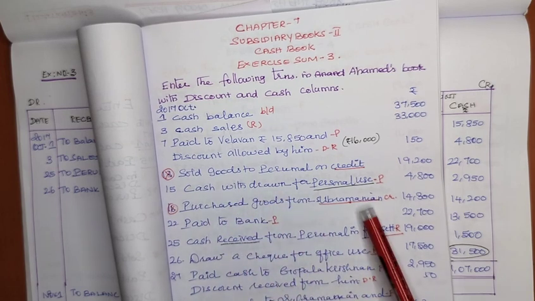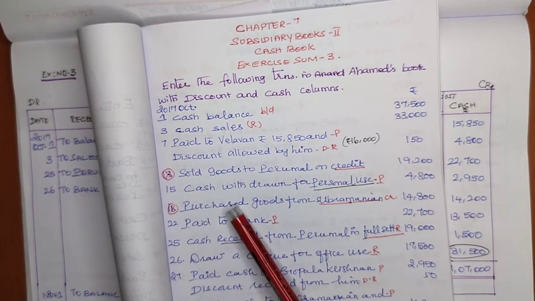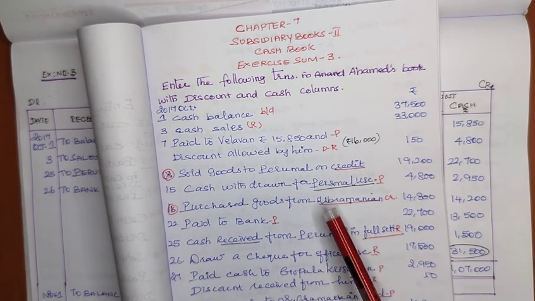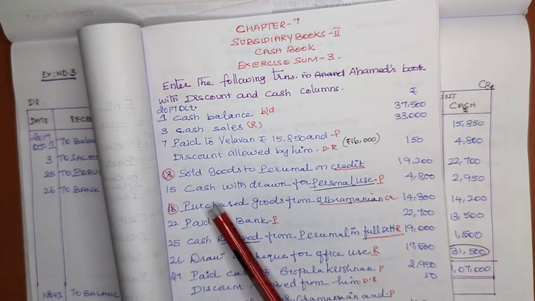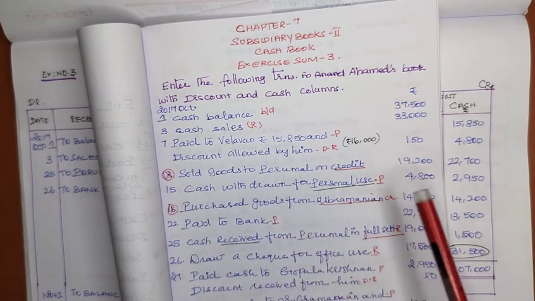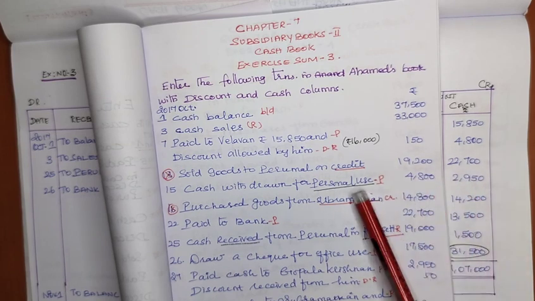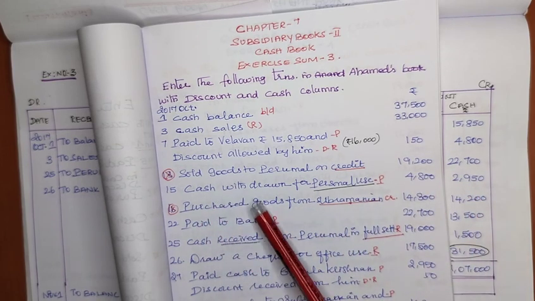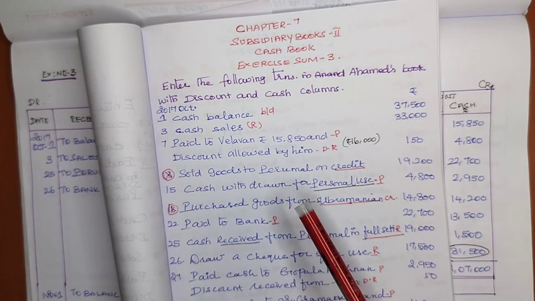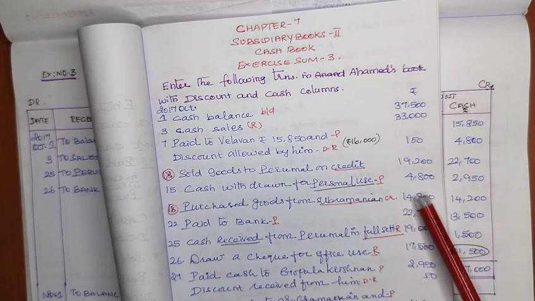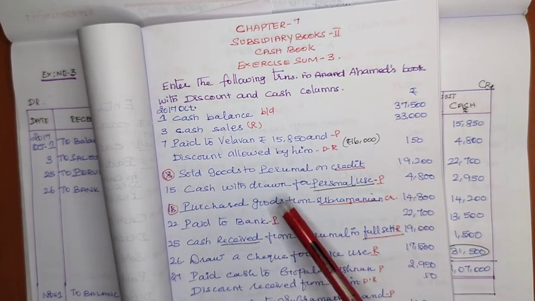Purchases account debtor to Subramanian account. Because what does this transaction tell us? This transaction tells us the credit transaction, credit purchases transaction. You have to enter only cash related transactions into the cash book. So you will never enter this credit related transaction into the cash book. So you have to omit this transaction.